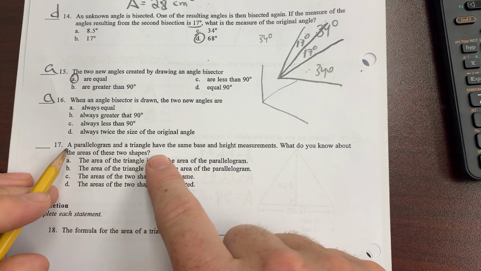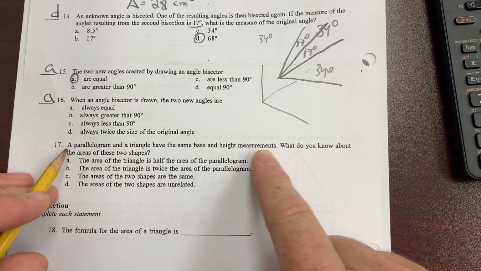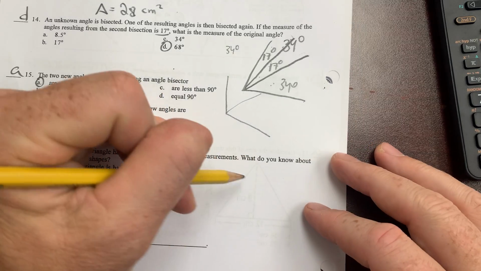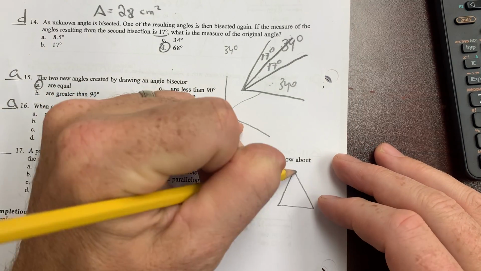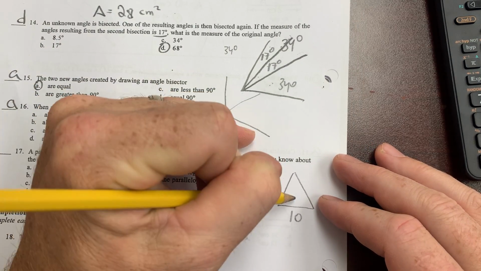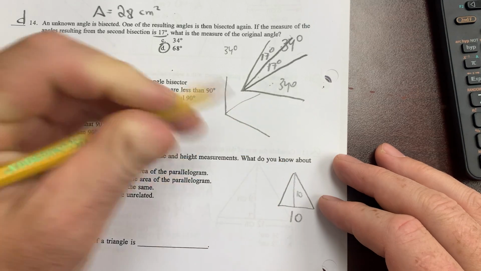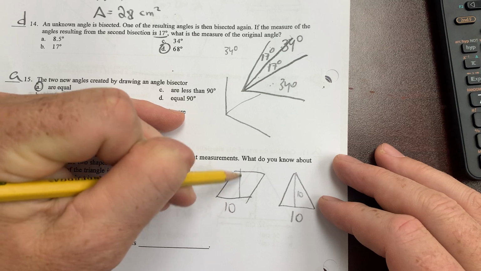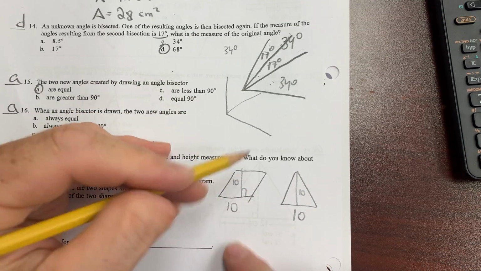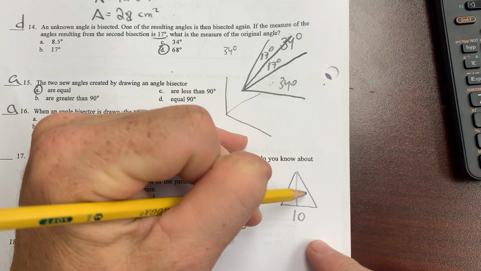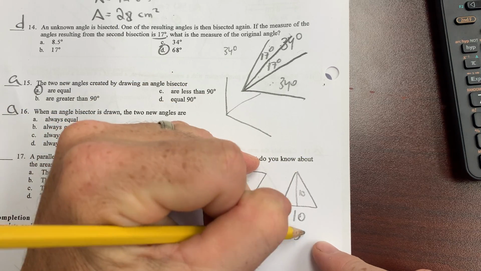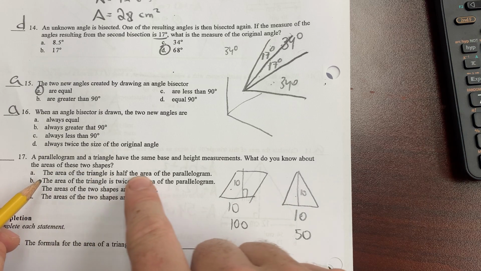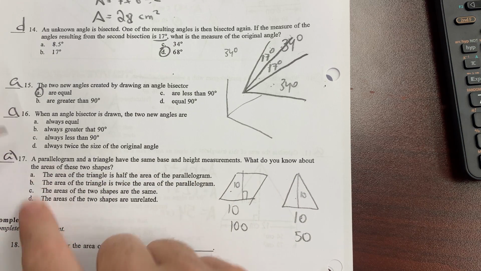A parallelogram and triangle have the same base and the same height measurements. What do you know about the area of these two shapes? Okay, area. Triangle, say it's 10 and 10, and a parallelogram is 10 and 10. This one's going to be 100, base times height. This is going to be base times height divided by 2. This one's going to be 50. So this triangle is exactly half of this. The area of the triangle is half the area of the parallelogram, A.